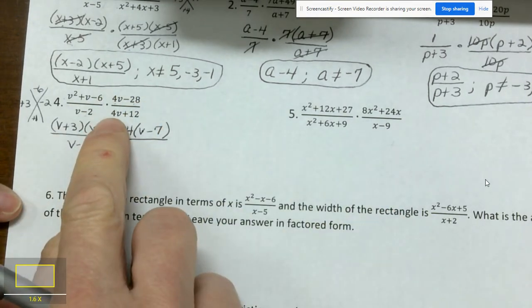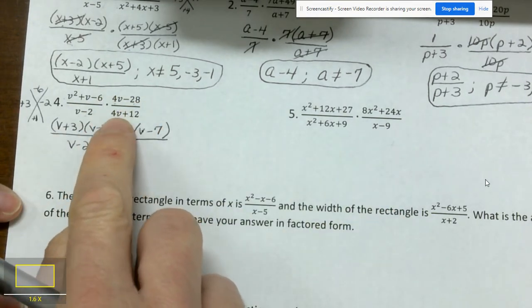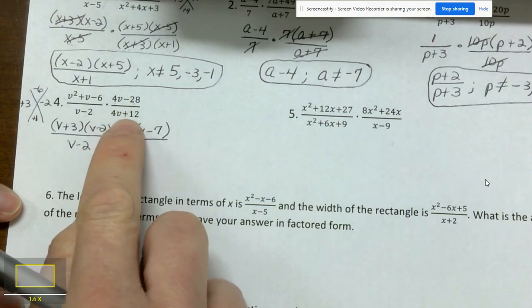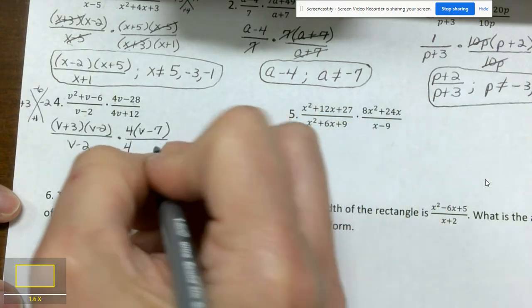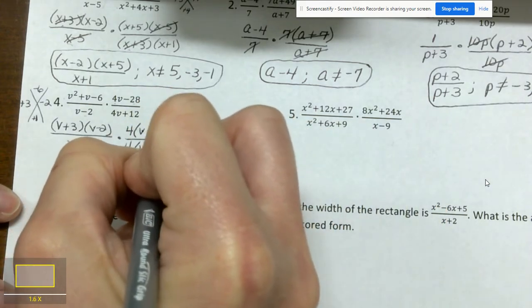over, okay, 4v plus 12. Do these two terms have anything in common, a greatest common factor that I can take out? They do. They have a 4 in common. Okay, that will leave me with v plus 3.